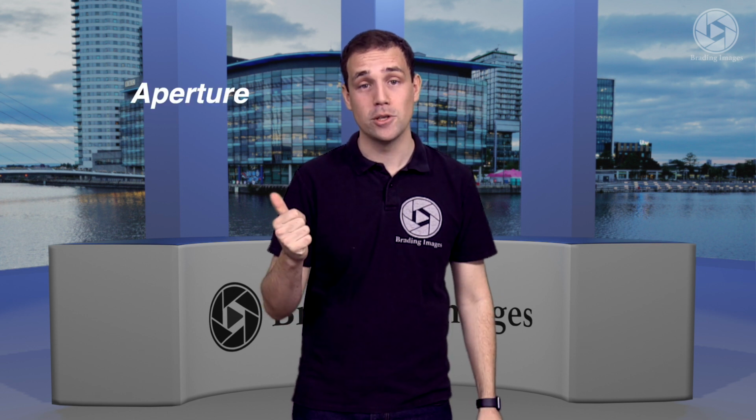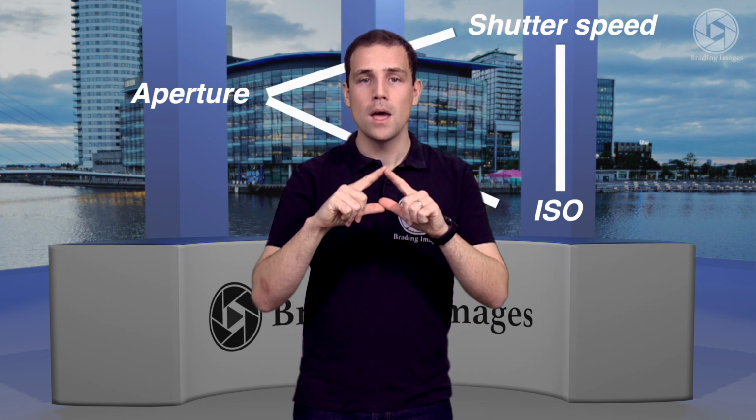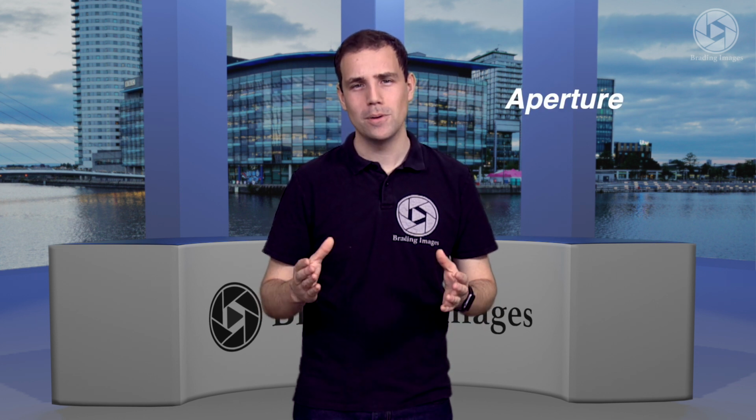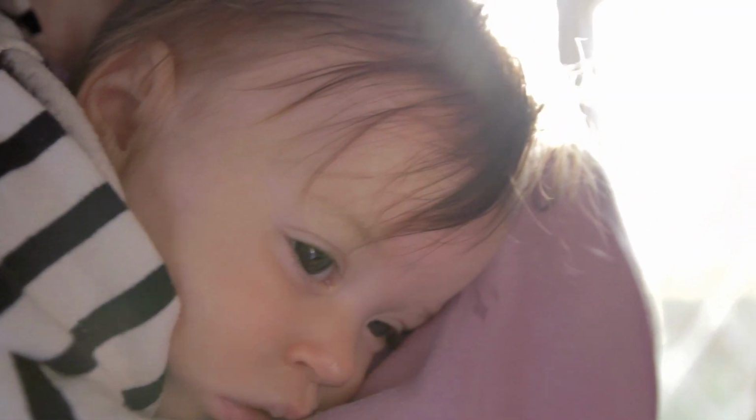Exposure is controlled by three settings in the camera: aperture, shutter speed, and ISO. These are sometimes known as the exposure triangle, because you have to balance the three settings together in order to get good exposure. Aperture is how much light is being let through the camera lens. It's controlled by an aperture which opens or closes to increase or reduce the amount of light.